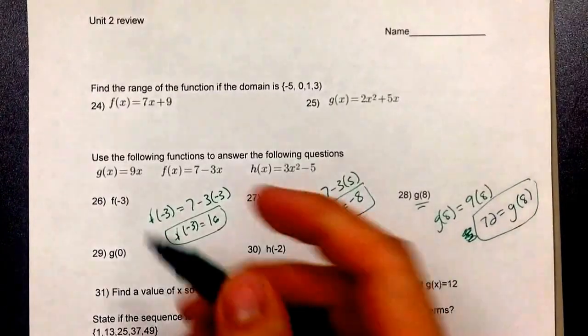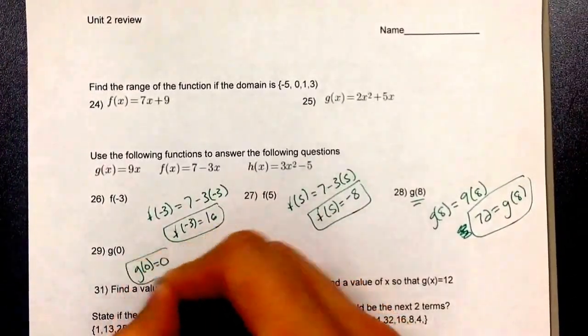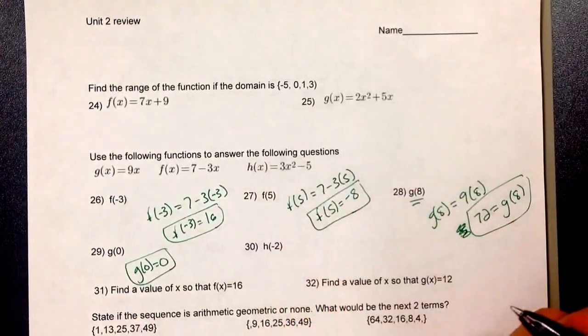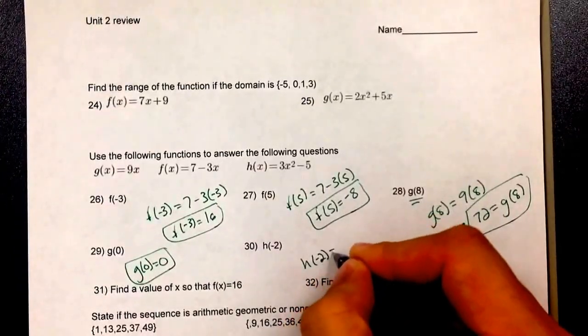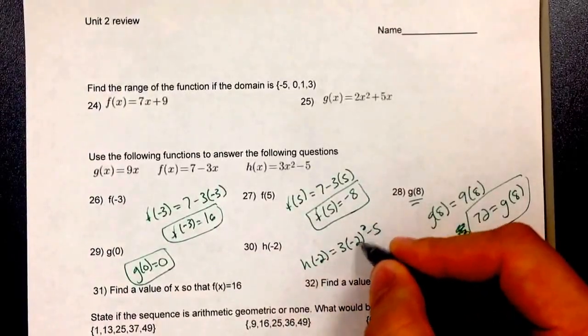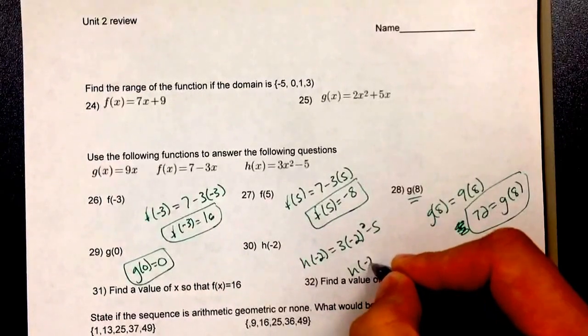Putting that in. G of 0, just going to be 0. 9 times 0. And then h of negative 2. Be very careful when you've got exponents and negative numbers. We'll have h of negative 2 is equal to 3 times negative 2 squared minus 5. Remember, this is negative 2 squared, or positive 4. Positive 4 times 3 is 12. Minus 5 is 7.